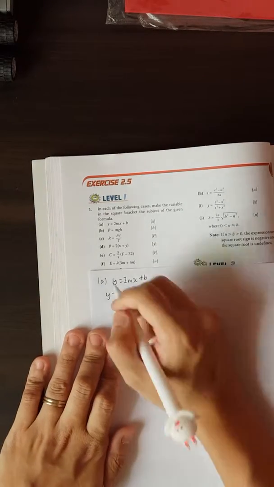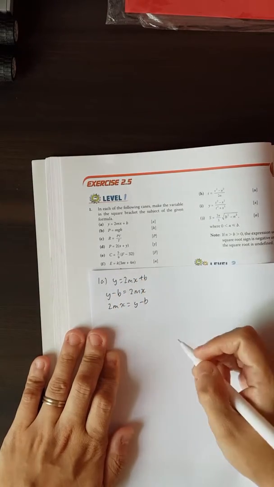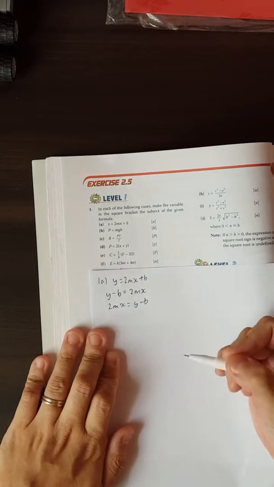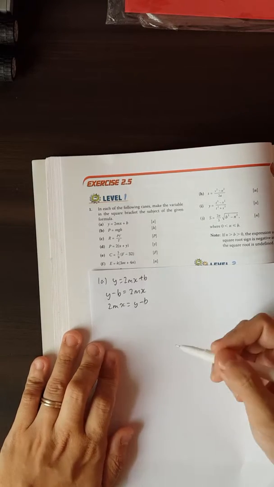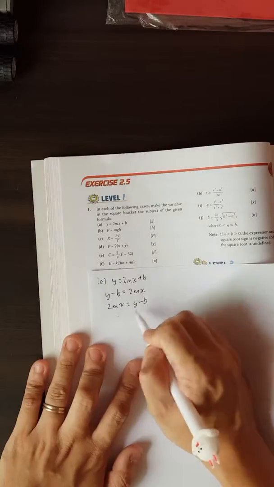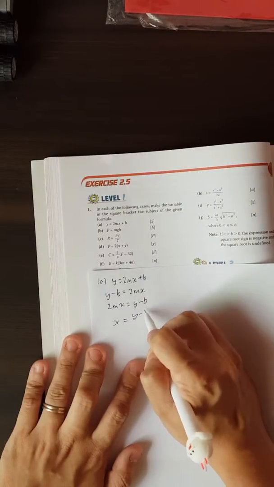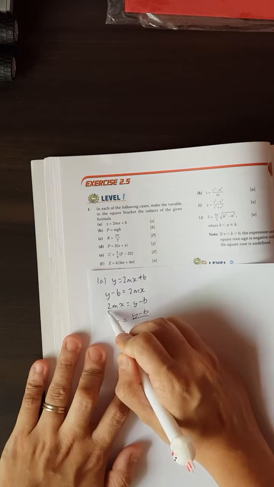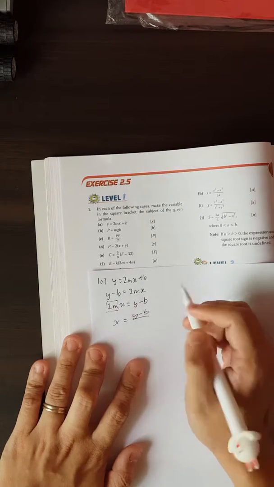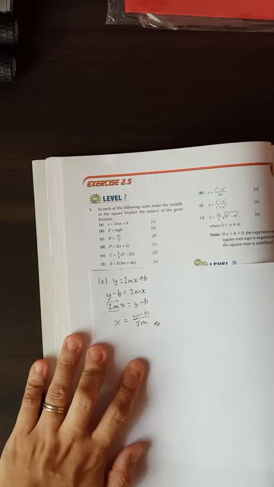After that you just do an additional step to switch over. The key thing here is to keep the step simple, one step at a time, so that it does not complicate things. Then the last step is basically the right hand side over the coefficient of x, 2m, and there you have it, the answer for 1A.